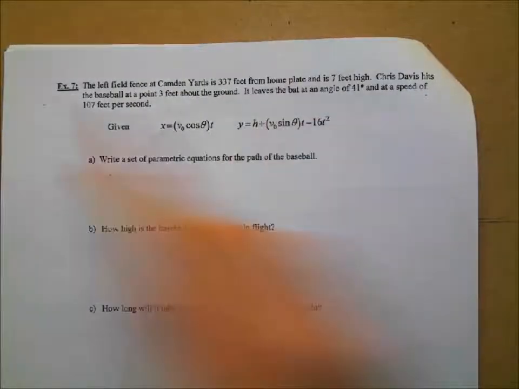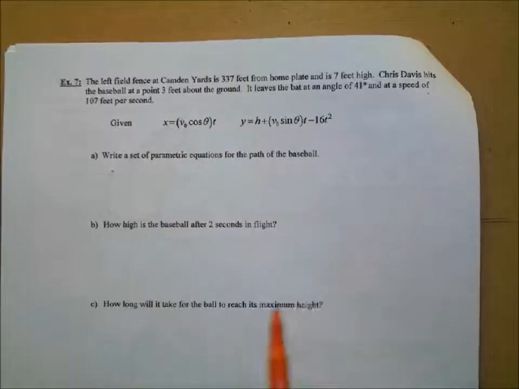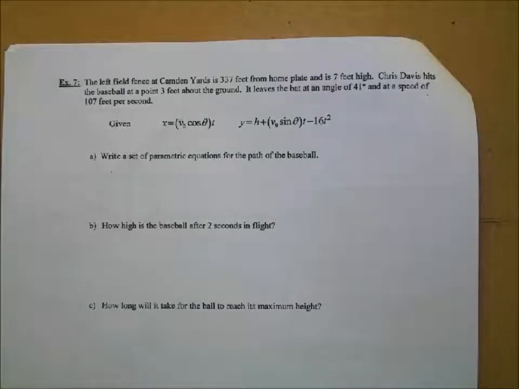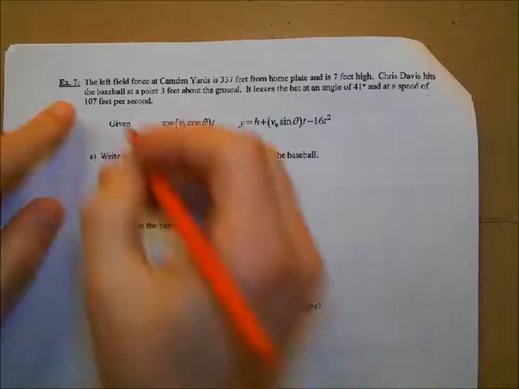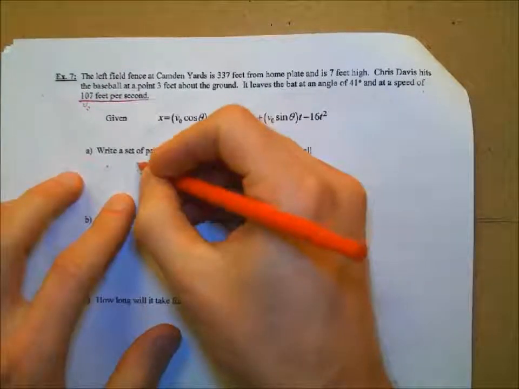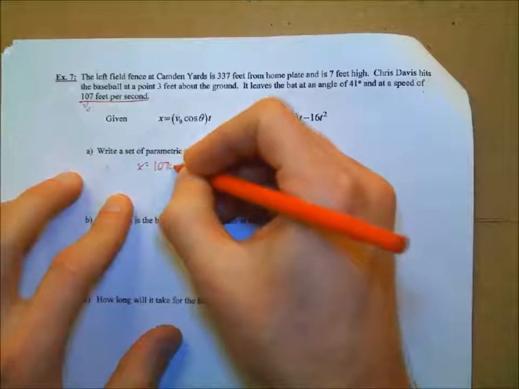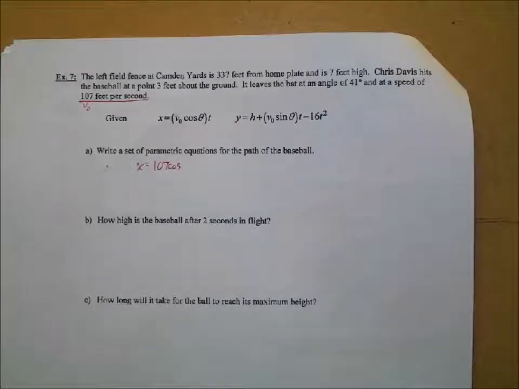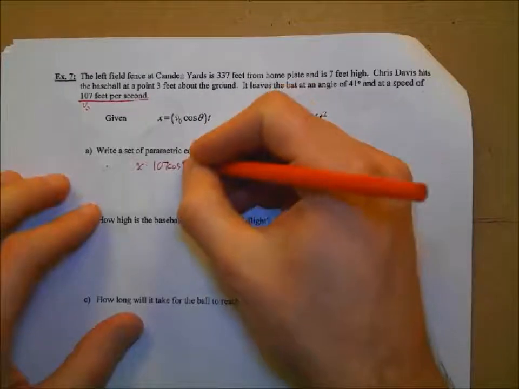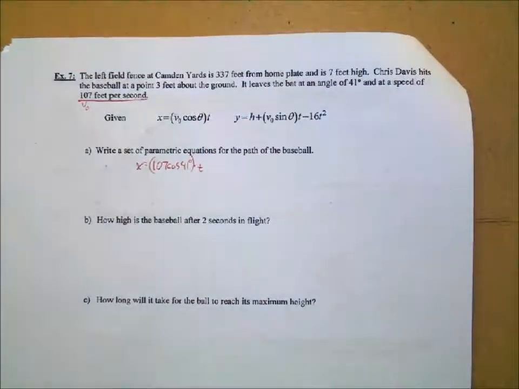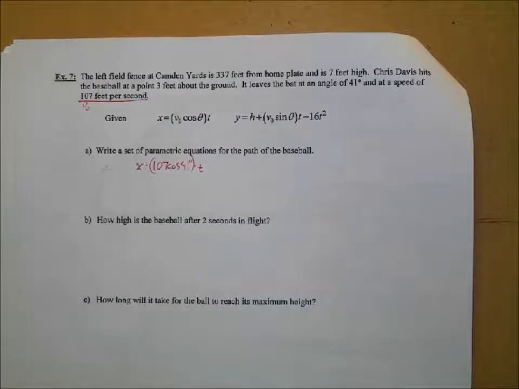Now, according to the information we've got up here, we've got a lot of variables, but we can fill some of these in. For example, v sub 0 typically represents the initial or starting velocity. What is our initial velocity here? 107 feet per second. So that's v sub 0. So we have x equals 107 cosine of theta. Theta typically represents an angle. Do we have an angle in this situation? 41 degrees. And that's all times t. So in effect, it's really just a constant, a number, times t.